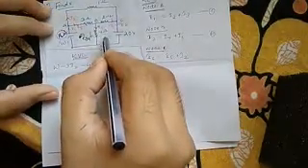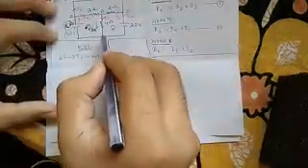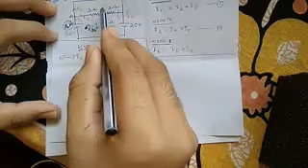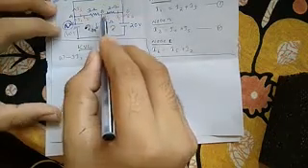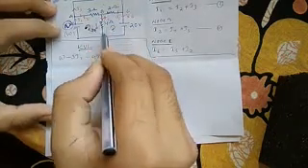Okay, for this loop, let's start from this point. We are going in this direction but the current is in the opposite direction, so plus.